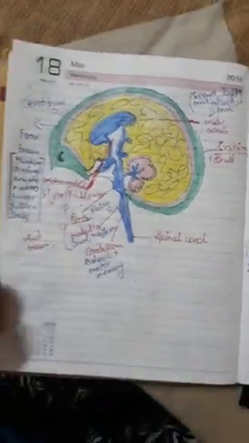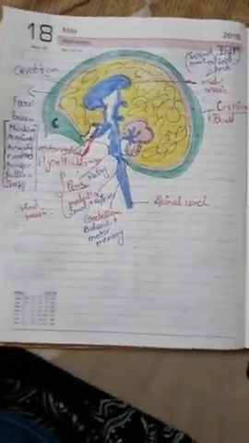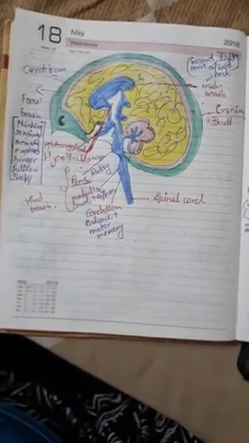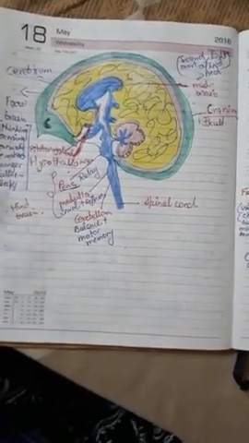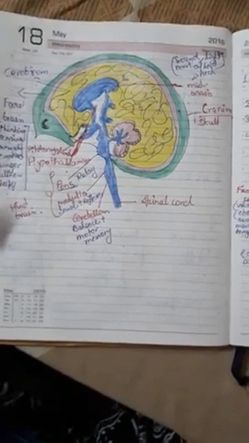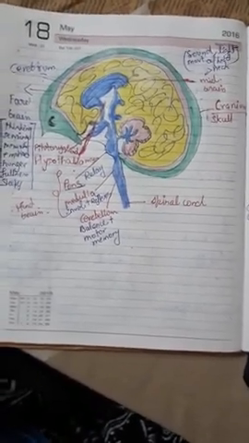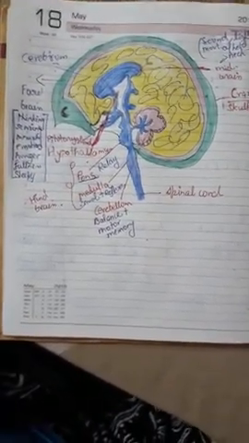So here in this one picture, all the things are comprised. You can just recall and memorize what all the things we have discussed, what all the three different parts of our brain say. Okay.